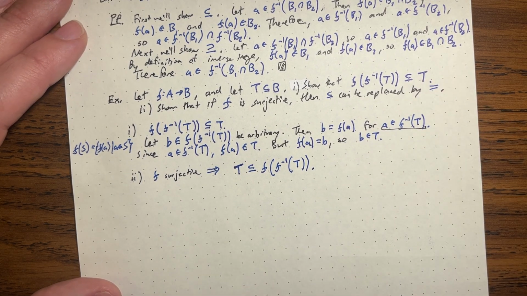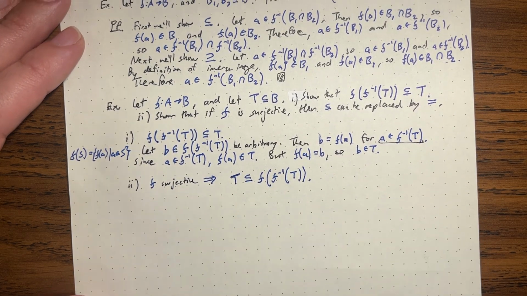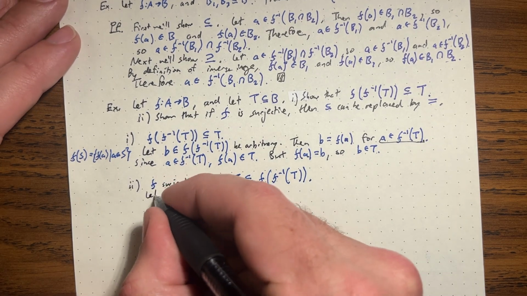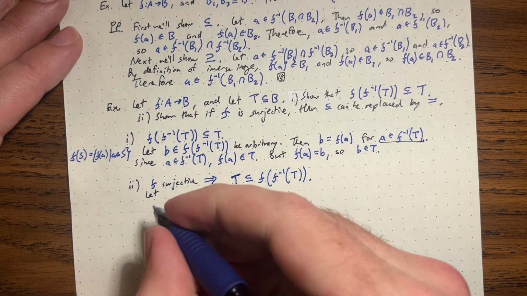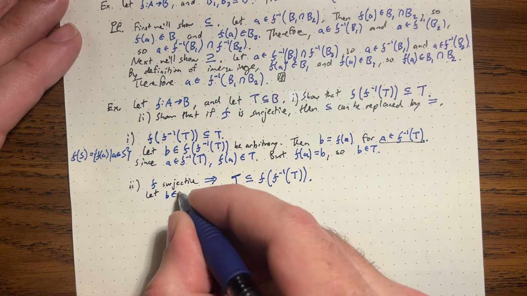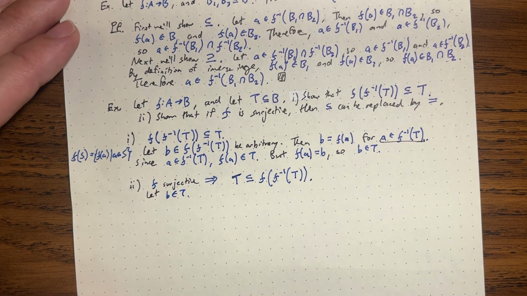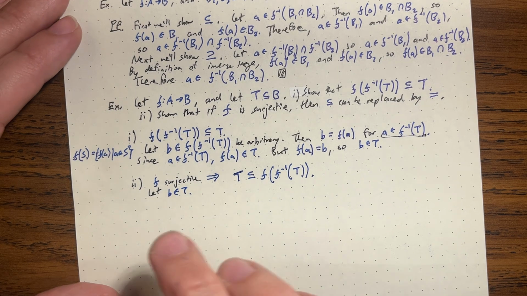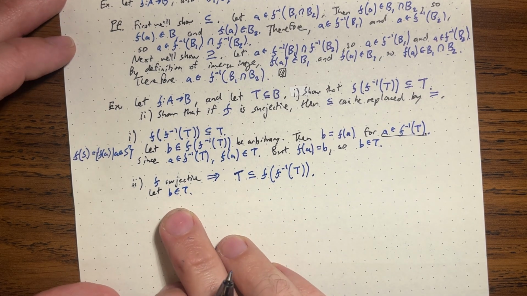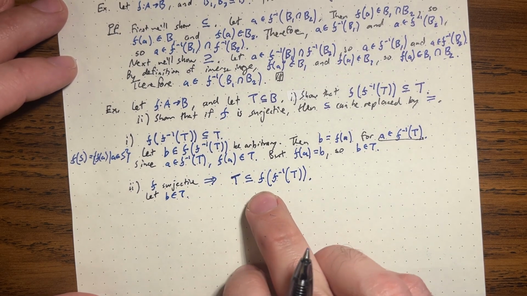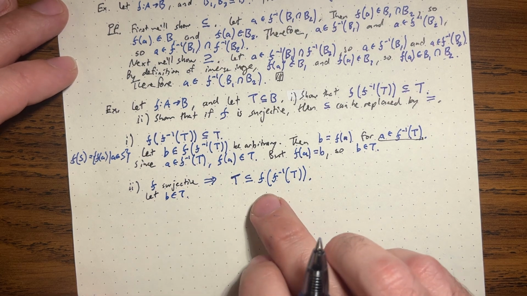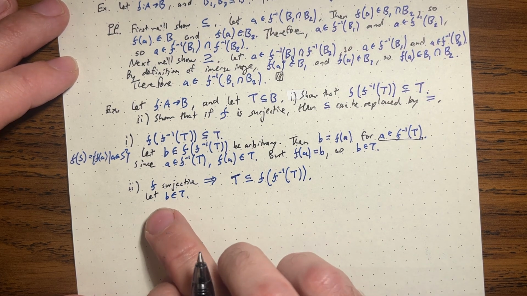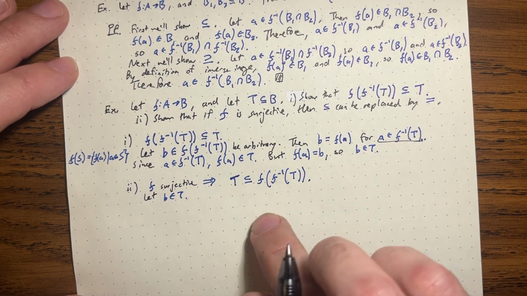Okay, so this is what we want to prove. Where do we start? We start by just saying take an arbitrary element of T, let B be in T, and now I'm kind of stuck, to be honest. So we can't unravel anything anymore, and this is a bit tricky. We need to use the fact that f is surjective somehow. We need to show that B actually lives in this more complicated looking set.